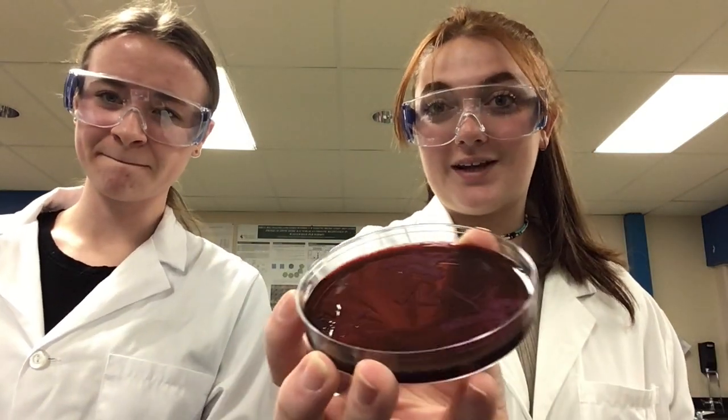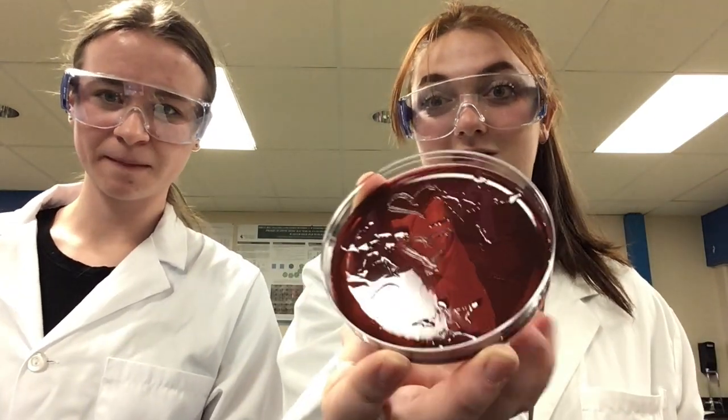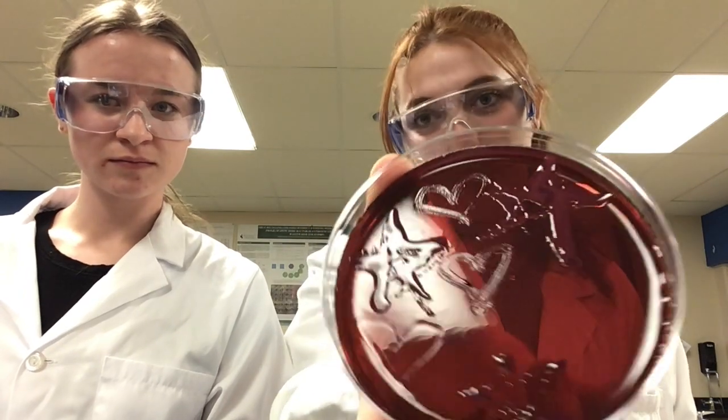On a regular TSA plate, it'll be more white. The strain we have is a little more white when they're typically more pink, but on the McConkey, very pink. And we also have our blood agar plate that also selects for gram-negative bacteria, and on here we have E. coli and Klebsiella pneumoniae.